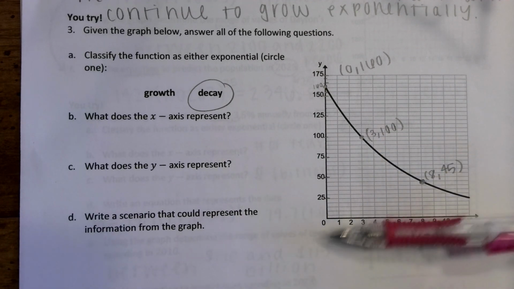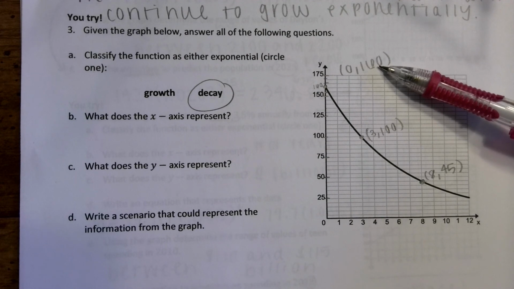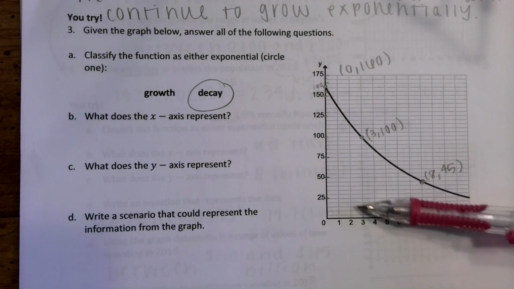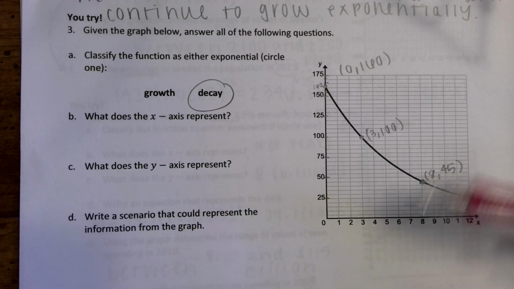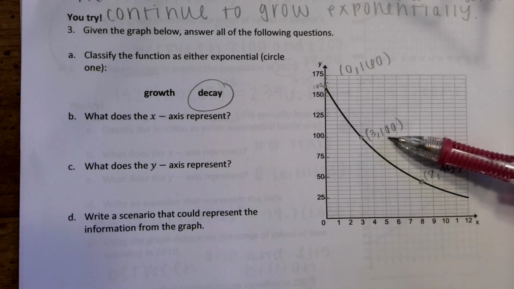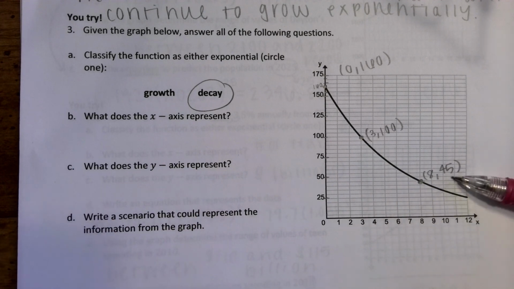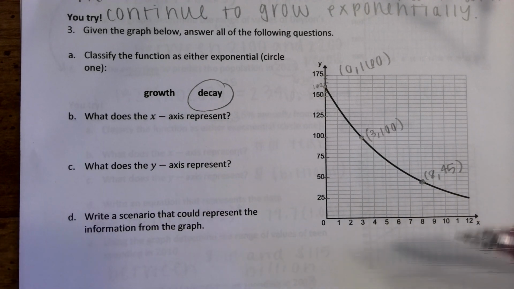You could say that your bank account starts with $160, but every week you are taking money out. You're not putting any money in, you're just taking money out. So after 3 weeks, you only have $100. After 8 weeks, you have $45. Anything that is decreasing and moving downwards that makes sense in the real world would work for this question.